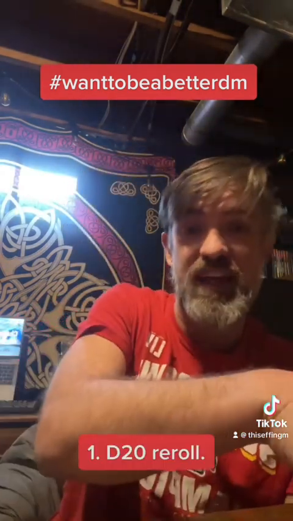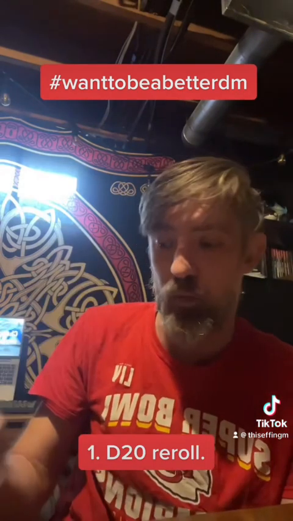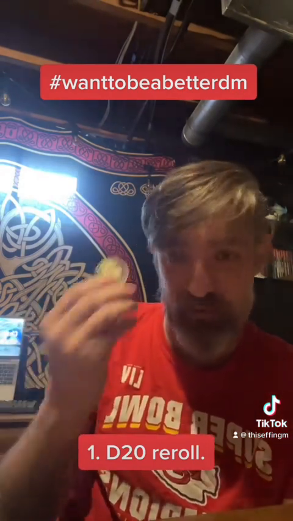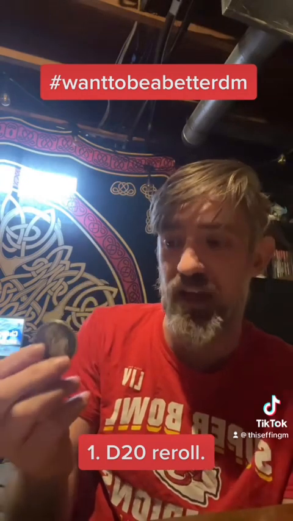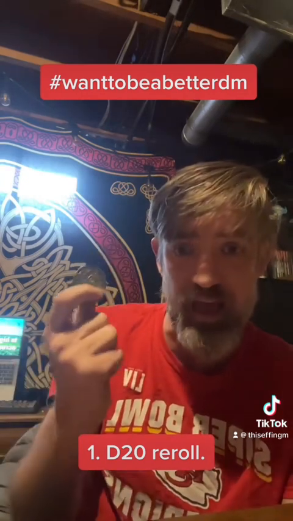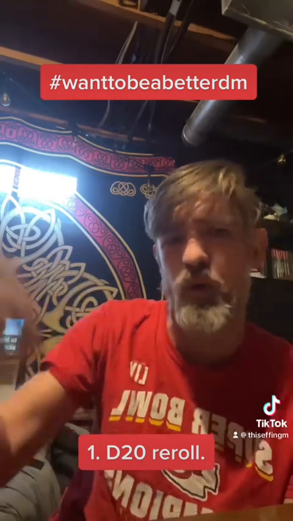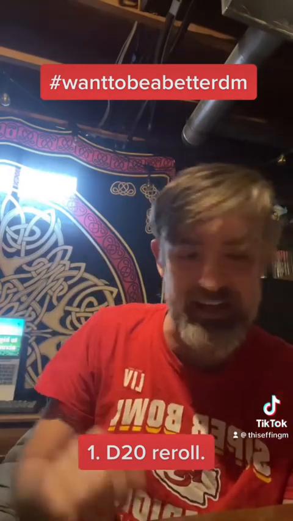Well, number one, they can get a D20 reroll. So whatever they roll before success is determined, they can re-roll it, but they do have to take the reroll as their official roll. And they can only do it once. They can't just keep spinning coins to reroll forever. Bad idea. So a reroll.